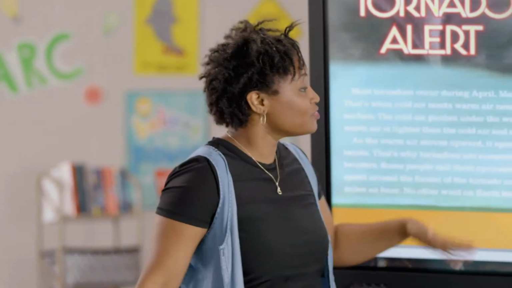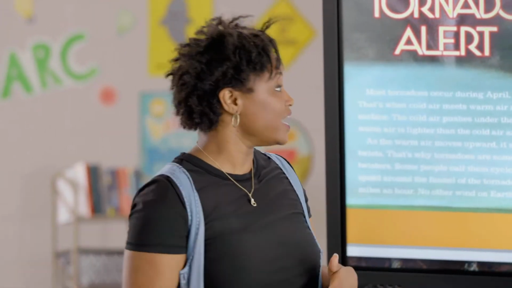1, 2, 3, tornadoes! Did you say the same thing? Awesome. All right, so the text is all about tornadoes.